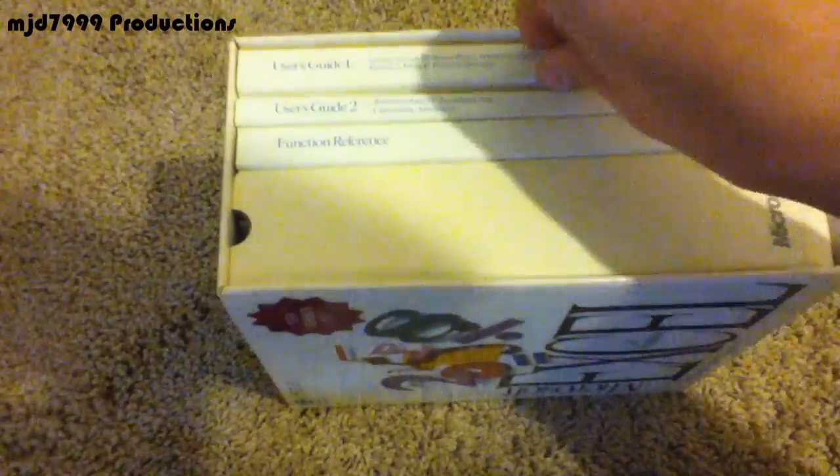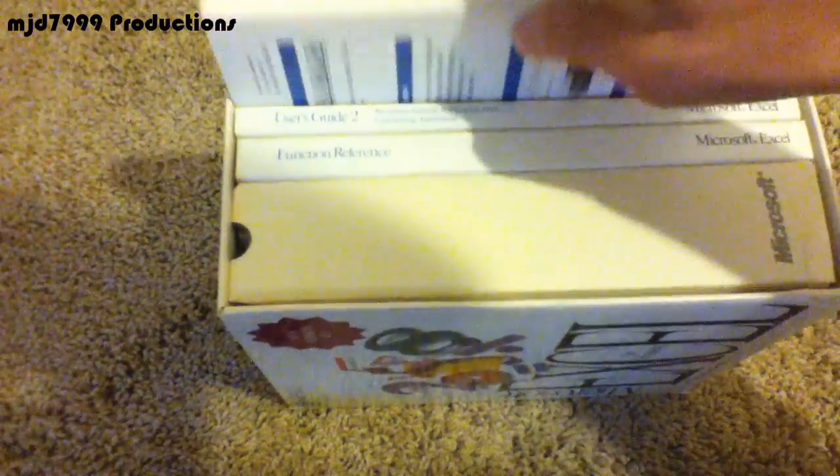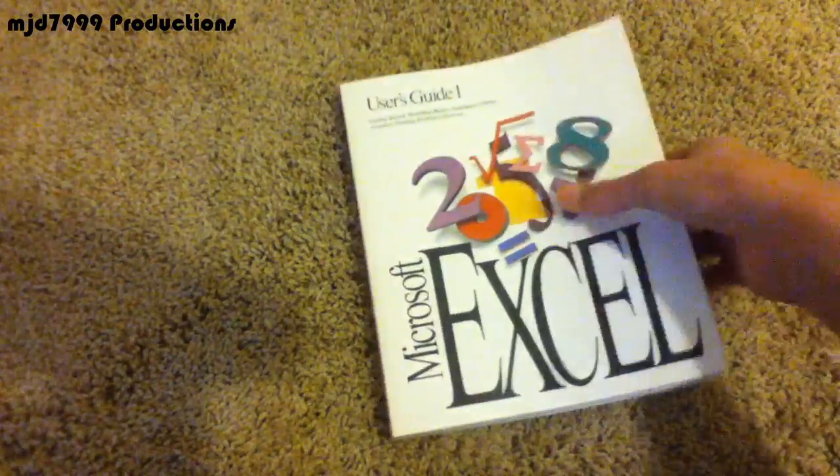We're going to take a look at the manuals first, so we don't get into software later. So let's take a look at User's Guide 1. Now, I'm not actually going to go into all these manuals and read them to you, because that would get really boring. But it's a pretty thick manual.